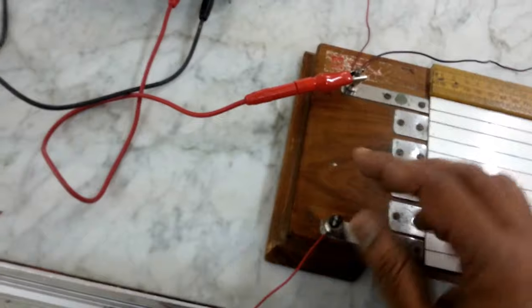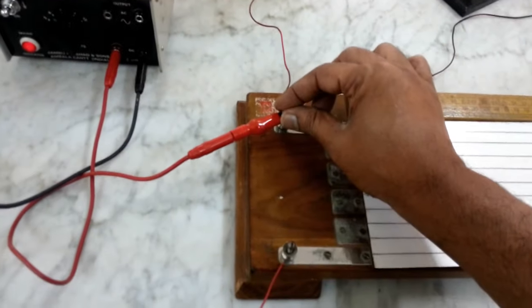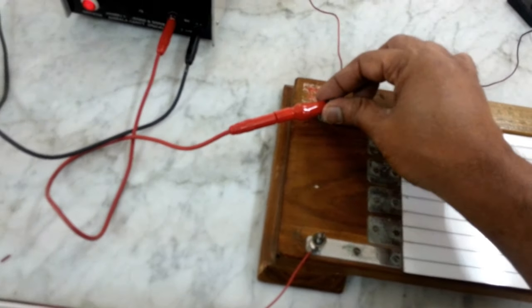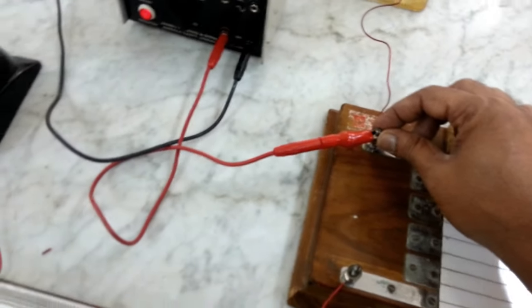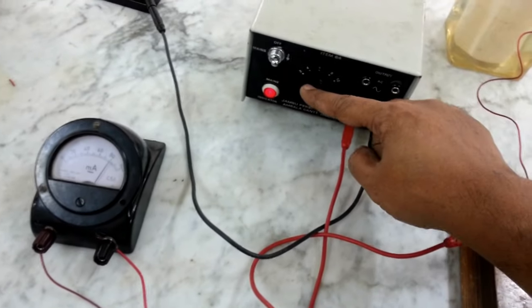So once again, this is the primary circuit. Here the upper point I am considering as point A and the bottom point as point B. All positive connections are given to the upper point A. The DC power supply is adjusted to 4 volt DC.